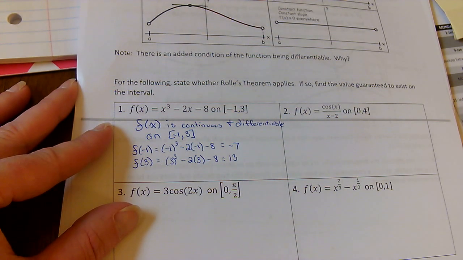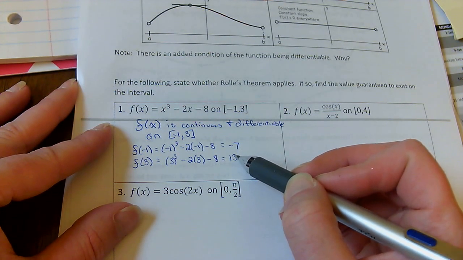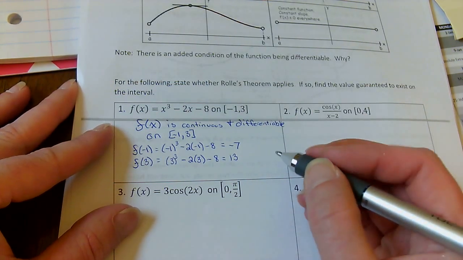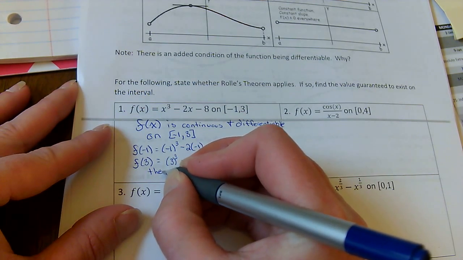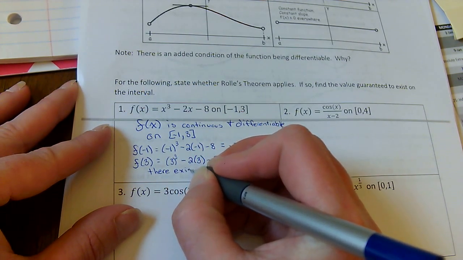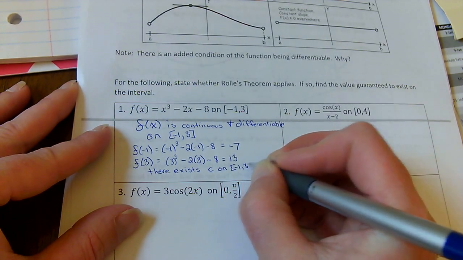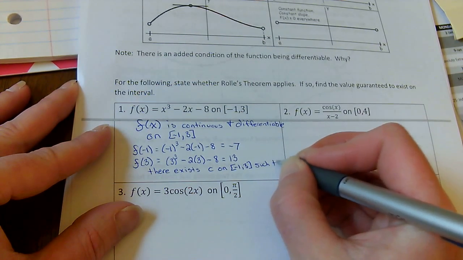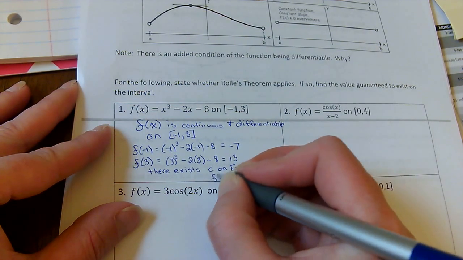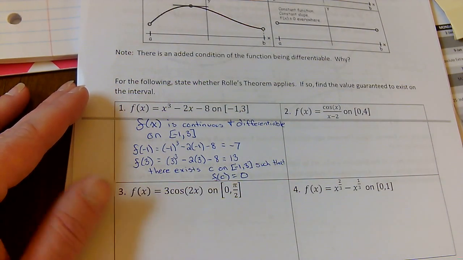What we can say is that if our starting point is below the x-axis and we're ending above the x-axis, there has to be some c. There exists c on [-1, 3] such that f of c has to equal 0. We have to go through the x-axis somewhere.